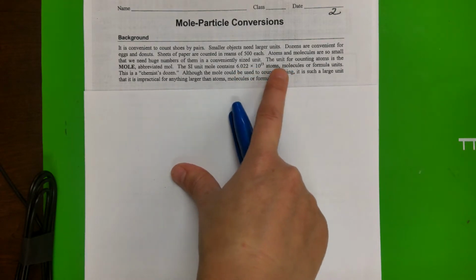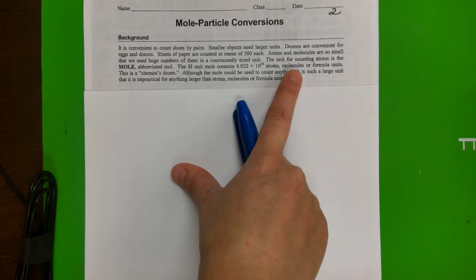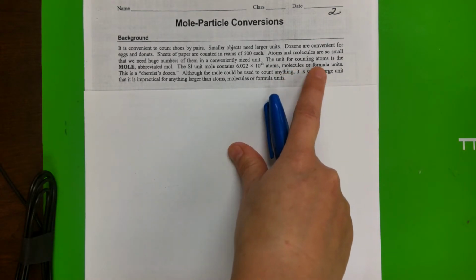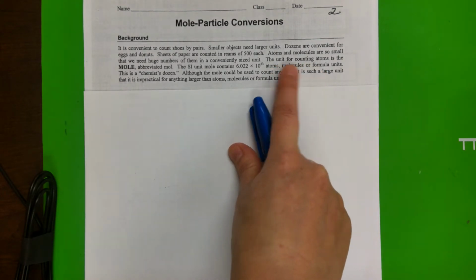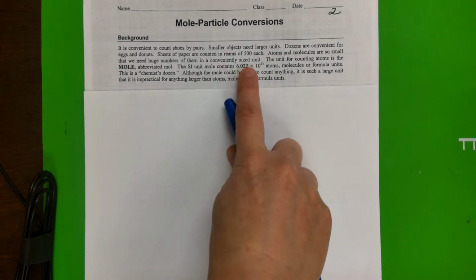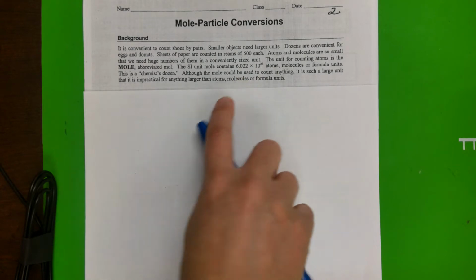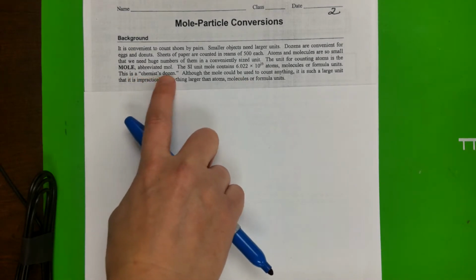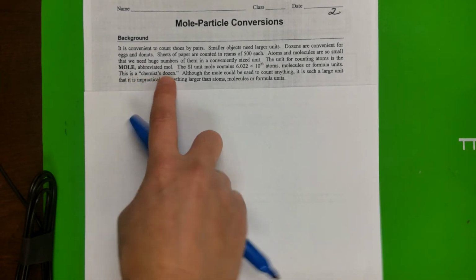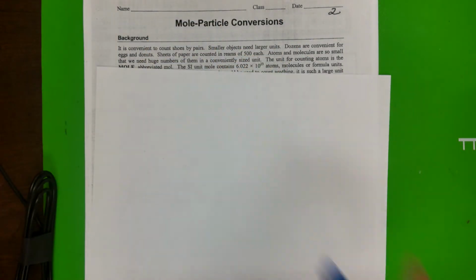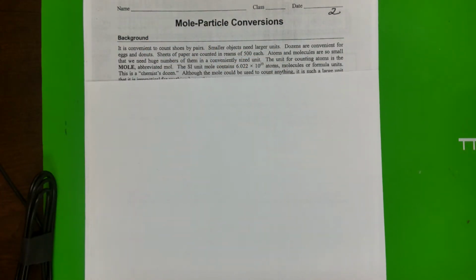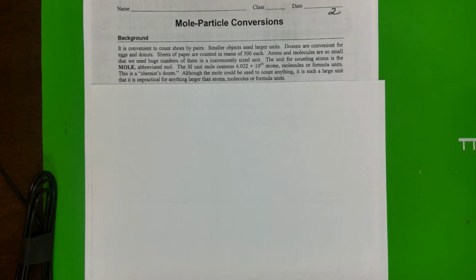These are called atoms, or sometimes molecules, or sometimes formula units. You will see it in different ways, but as long as you have this number, it really doesn't matter. You know those are the tiny little atoms. This is the chemist's dozen. Although the mole could be used to count anything, it is such a large unit that it is impractical for anything larger than atoms, molecules, or formula units.